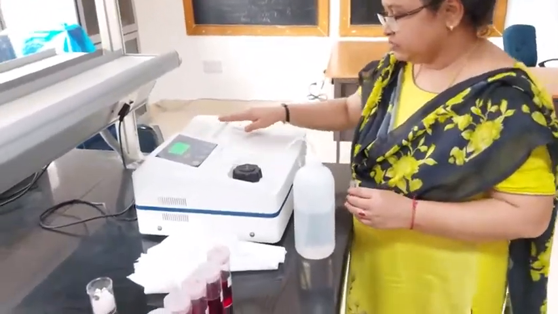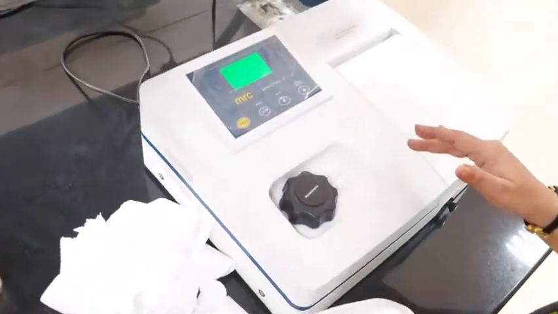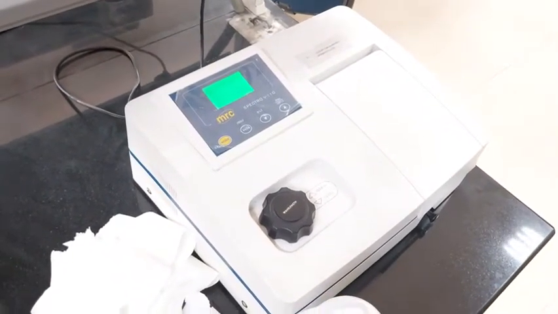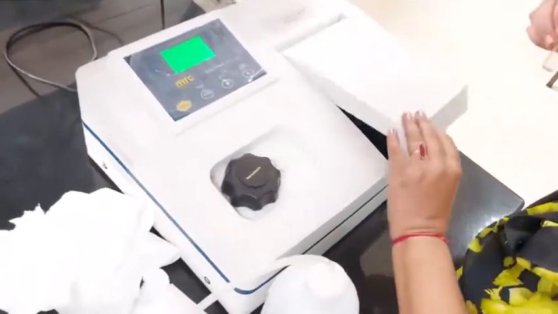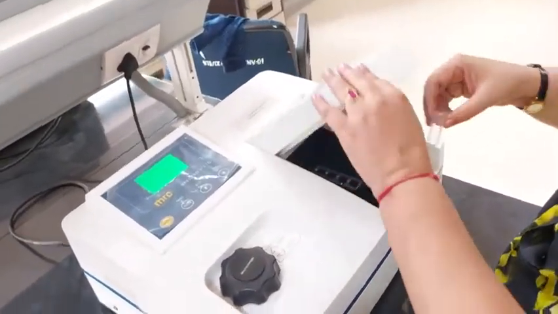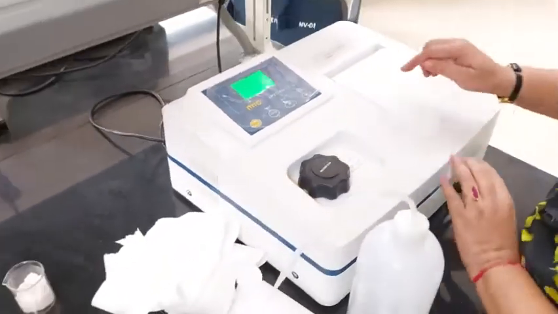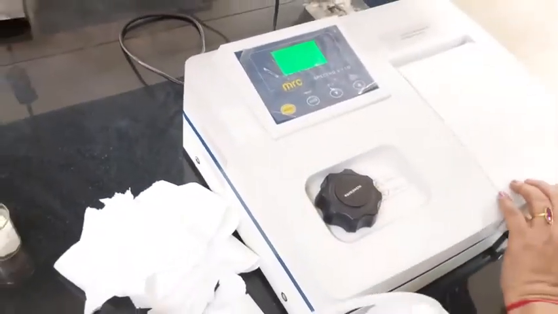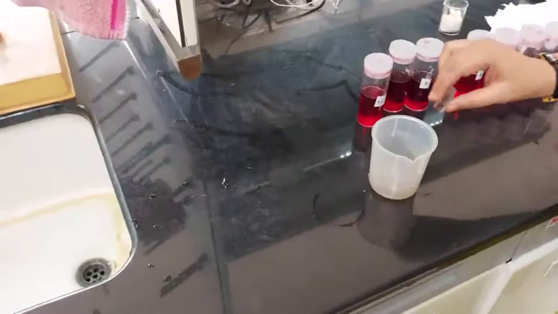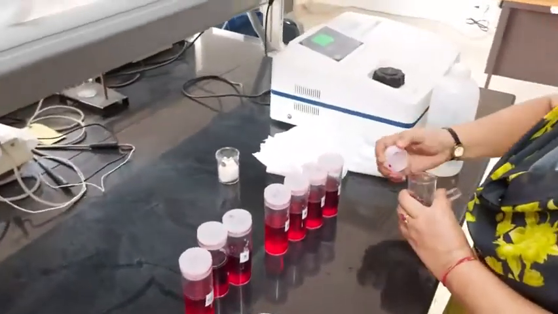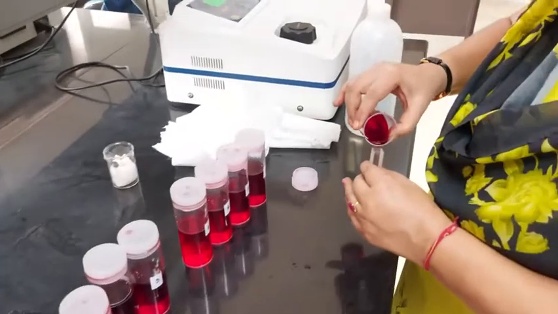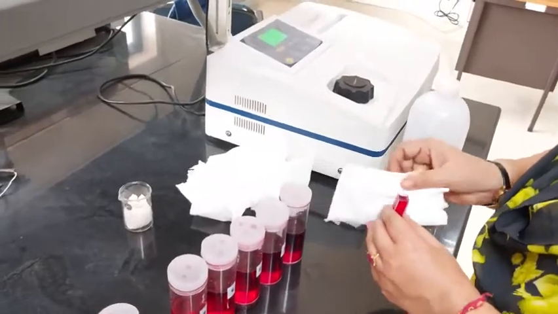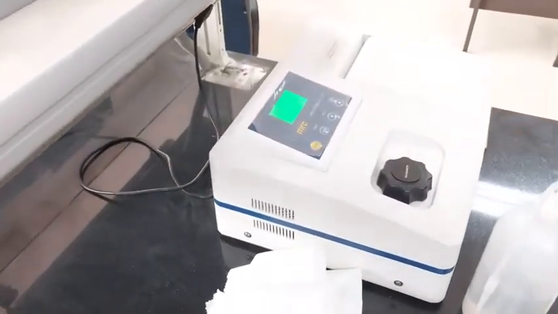This is the spectrophotometer. We have set the wavelength to be 570, and we will set the machine to 0 with the help of distilled water. So I am putting distilled water in a cuvette. This is providing a light path of 1 centimeter. It's 0 now. Now one by one I am going to measure the standards as well as the samples. For the first standard, this is the blank actually, 0, where the reagents are added.